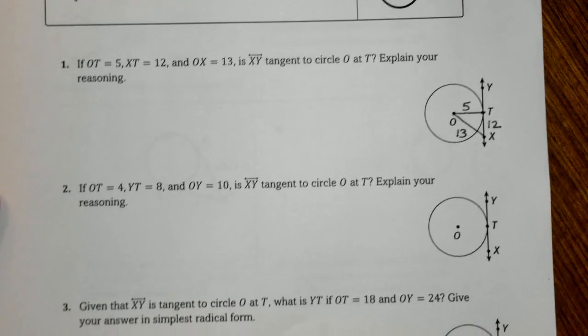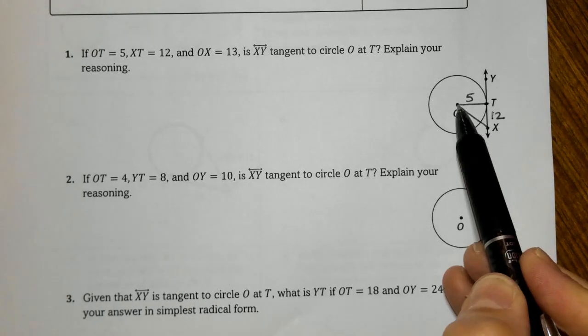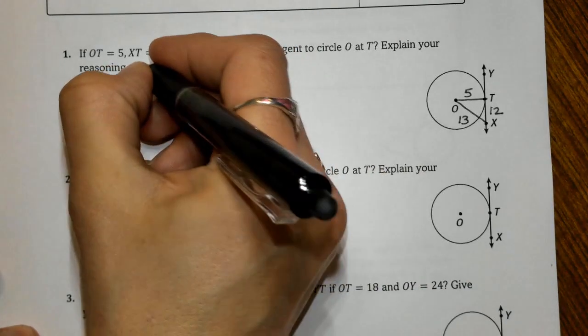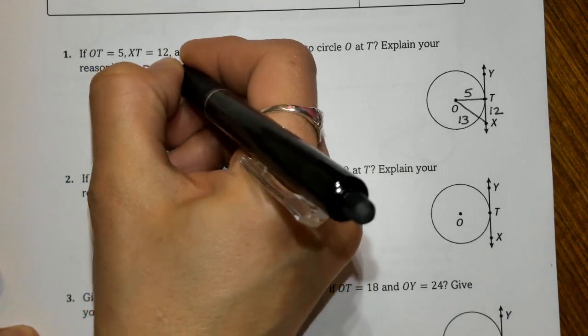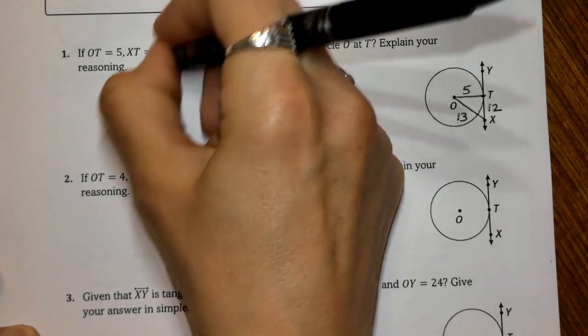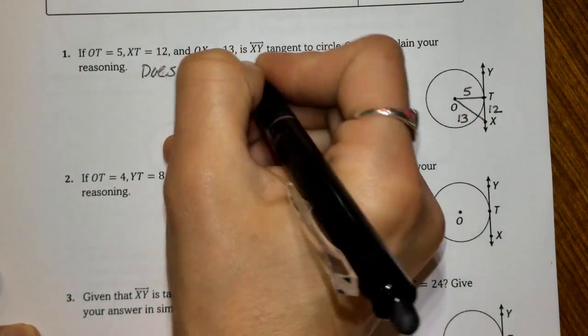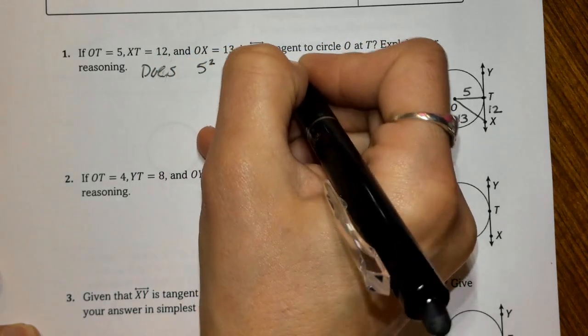How we're going to do this is test to see if triangle OTX is a right triangle. If it is a right triangle, then it is tangent. If it's not a right triangle, it's not tangent. So basically what we're asking is, does 5 squared plus 12 squared equal 13 squared?